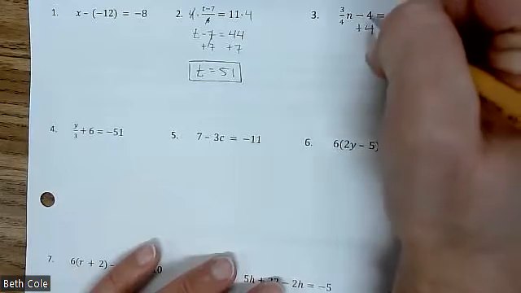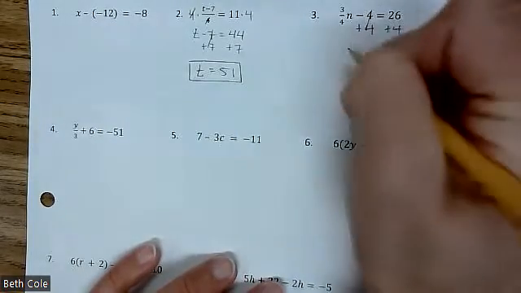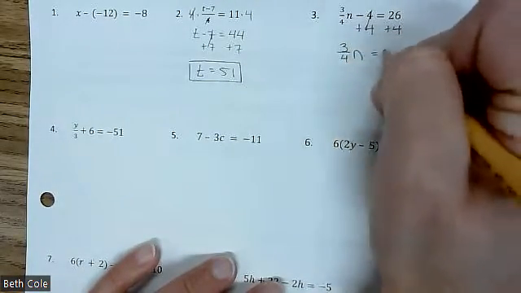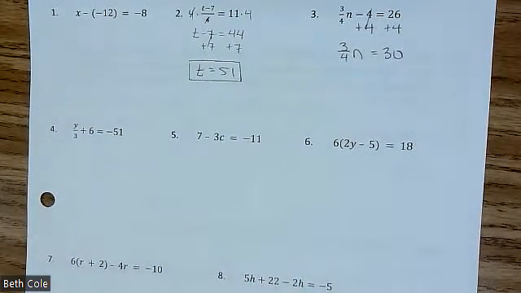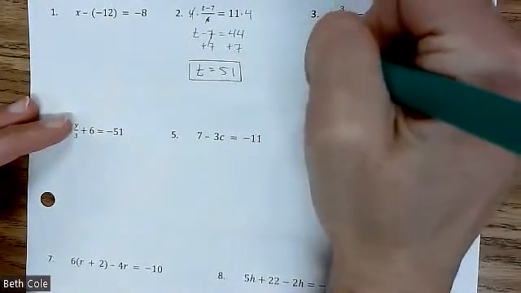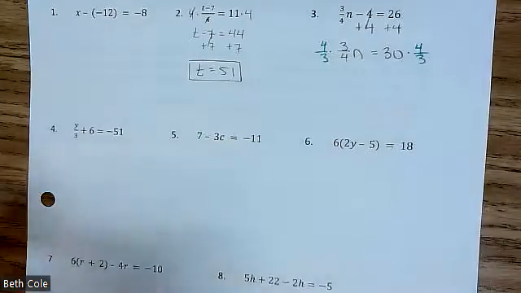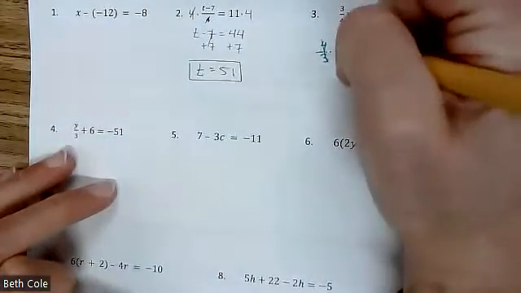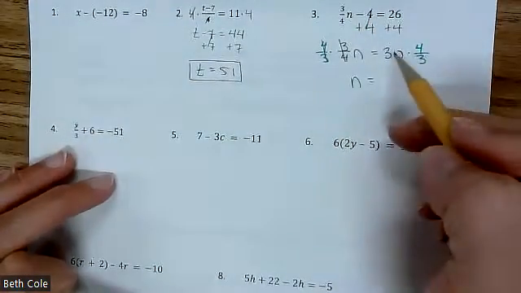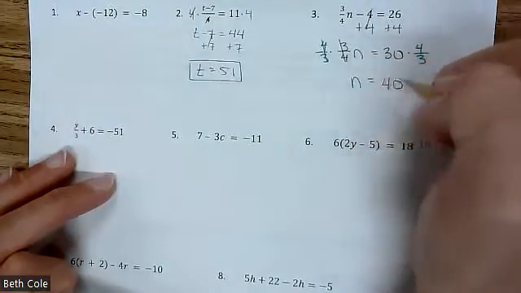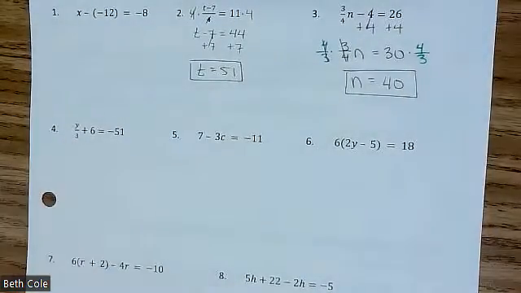First thing you're going to do is add 4. So you'll have 3/4 n equals 30. Now the way you cancel out a fraction is multiply by the reciprocal. You just flip it over. So what's your reciprocal of 3/4? 4/3. Multiply both sides by 4/3. They're going to cancel. And I realize you would have a calculator. You would type in 30 times 4/3 and you will get 40. You multiply by 4/3.